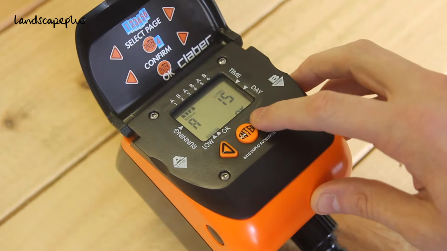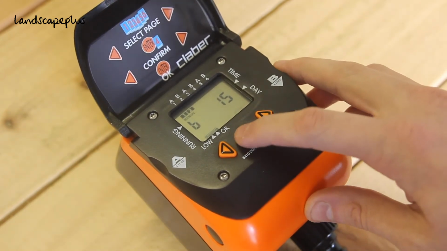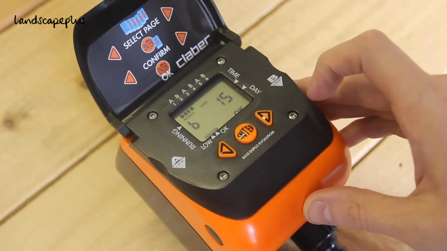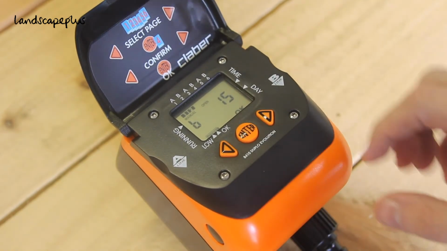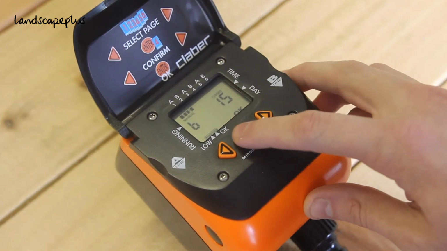You can also do this with the right hand side, which is valve B, enter again, and the left hand button to open the right hand side, and then the same to close it, right hand button, and then enter again.